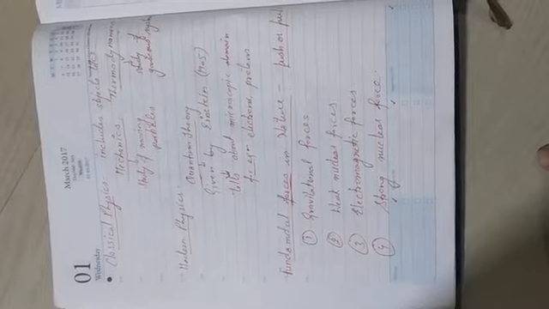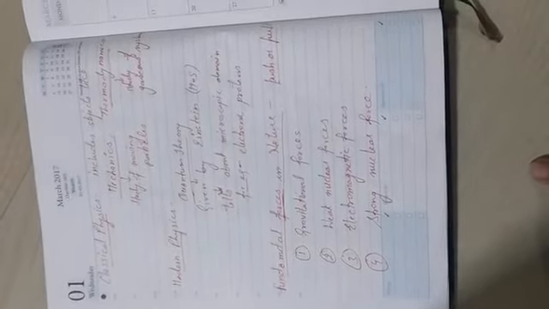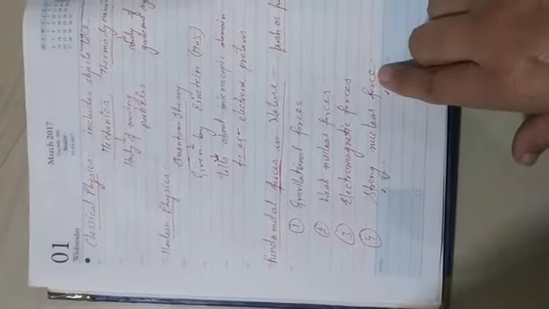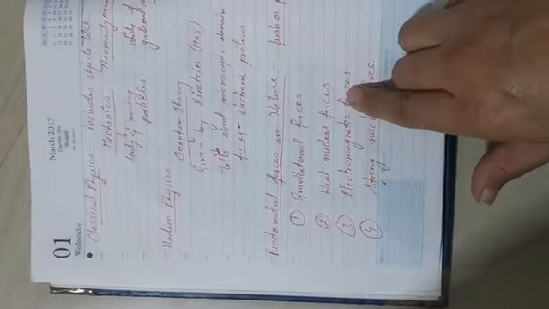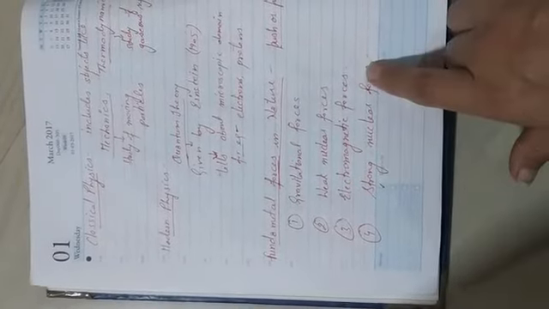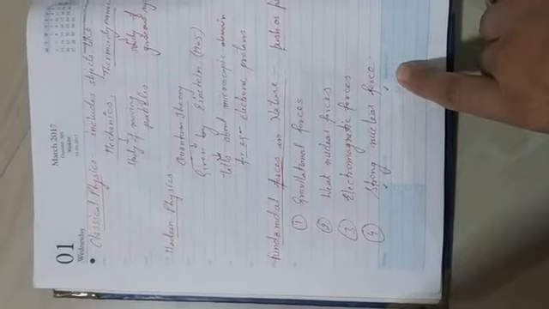Do you know what force is? Force is a push or pull of any object in our nature. If any object is pushing or pulling another object, that is a force. Force in nature is divided into four types: first, the gravitational force; second, the weak nuclear force; third, the electromagnetic force; and fourth, the strong nuclear force.